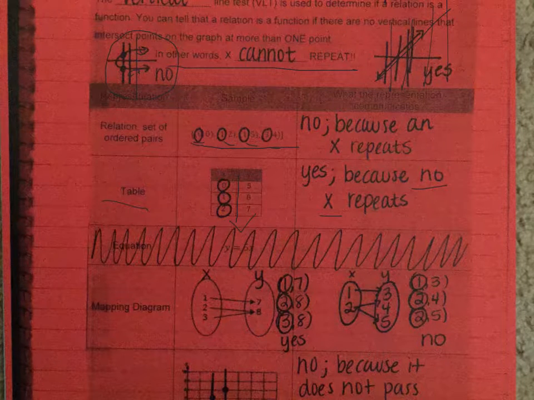The next one is the mapping diagram. That's whenever you're given 2 ovals, and she labeled the x and y, but that's not always going to be there. So just know that the first value that's listed is always the x, and the second one is the y. The way that you can tell that this is a function is because she wrote it out right here next to it. This is how you would write all these points. 1 is connected to the 7, so that's (1, 7). 2 is connected to the 8, so that's (2, 8). 3 is also connected to the 8, (3, 8). But since none of the x's repeat, it is a function.